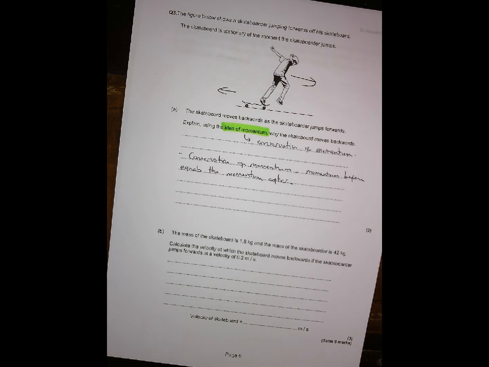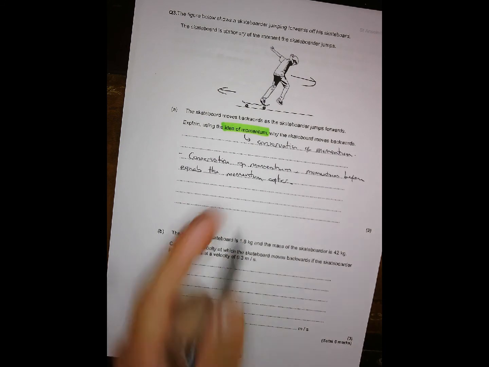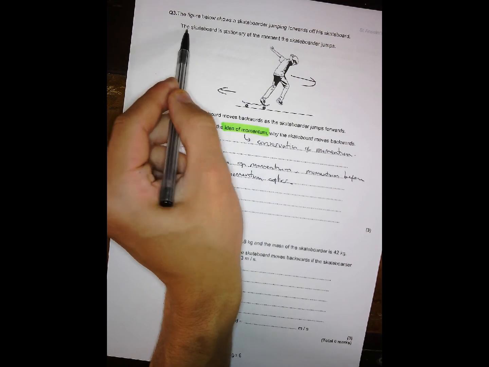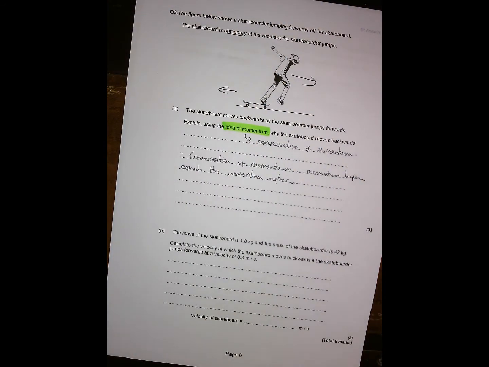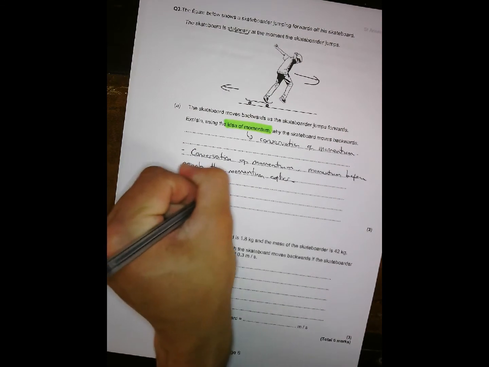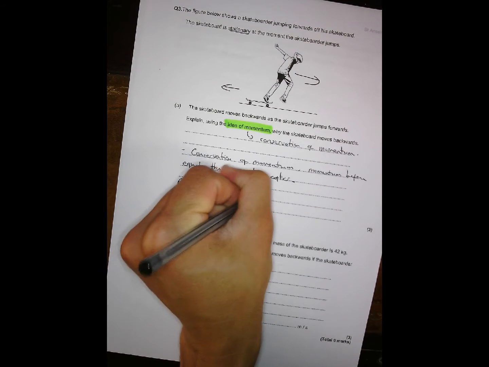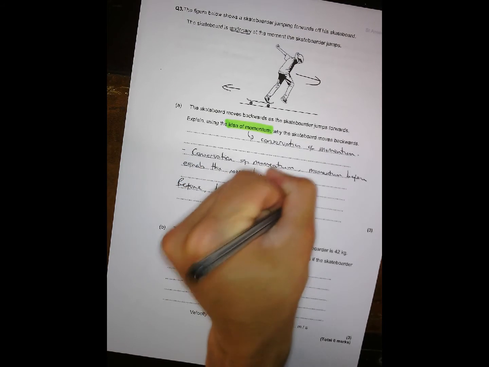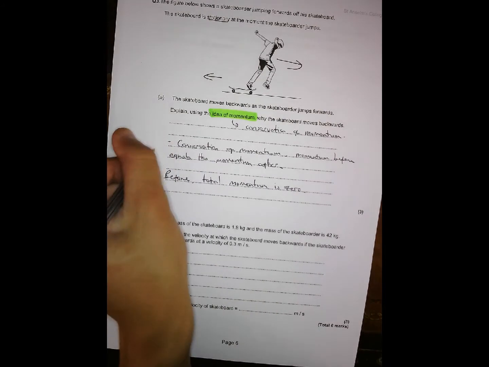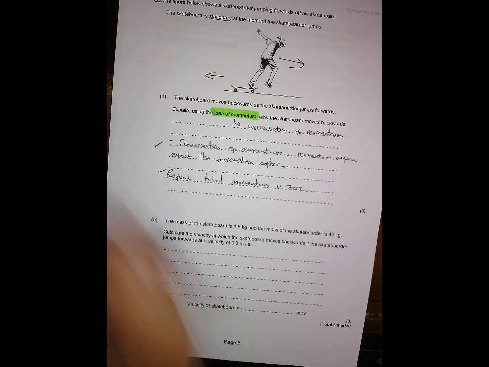So our next point is, what is the momentum before? It tells us here the skateboard is stationary at the moment the skateboarder jumps. What does that tell us about the momentum? Well, if something's stationary, it's got no momentum. So we can say before, the total momentum is 0. And we're coming up to our 2 out of 3 marks on this question.